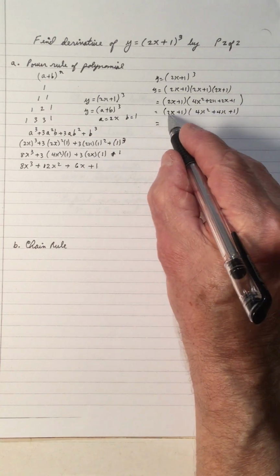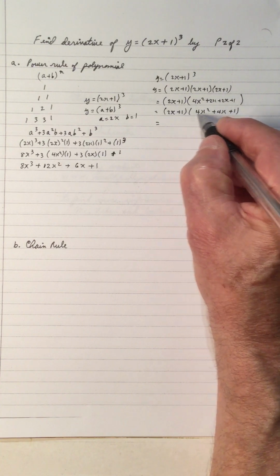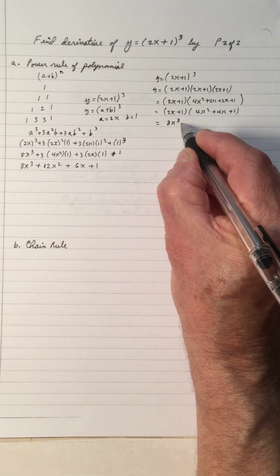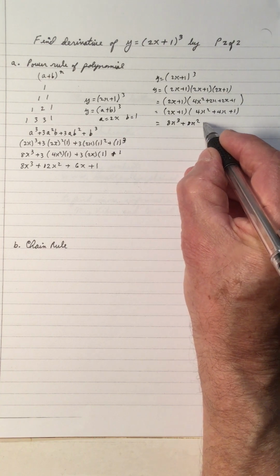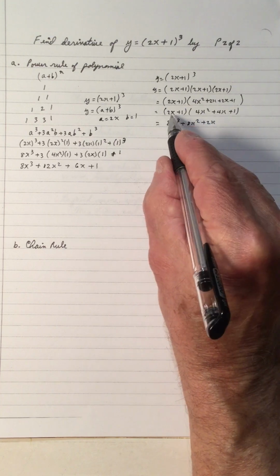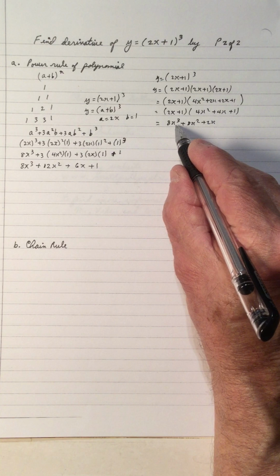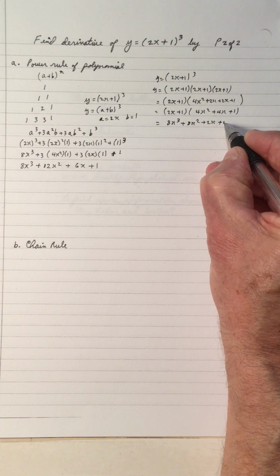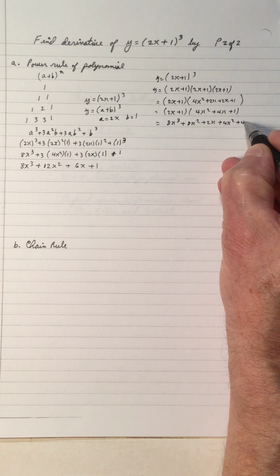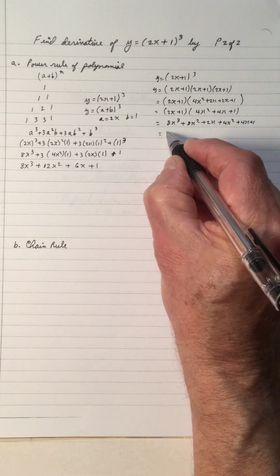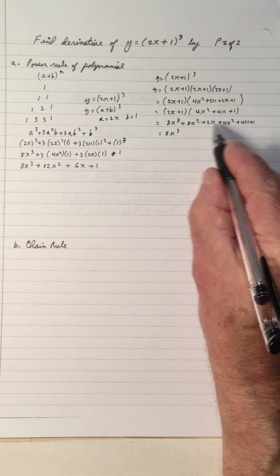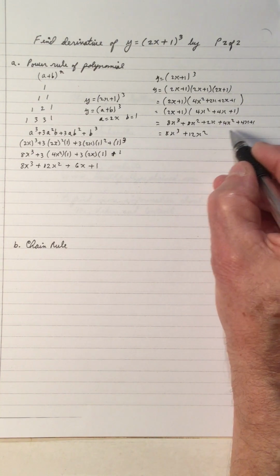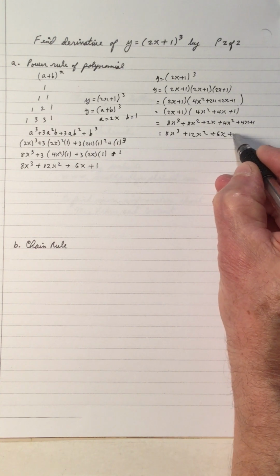Now we have a binomial times a trinomial. So let's take the 2x and multiply by these 3. So that gives us 8x cubed plus 8x squared plus 2x. So I multiply the 2x by this trinomial, and I get this result. Now I'm going to multiply 1 by this trinomial, and that gives us 4x squared plus 4x plus 1. And when I add that up, I get 8x cubed. X squared here, 8 and 4 is 12. I got a 2x here and a 4x here, which is 6x plus 1.